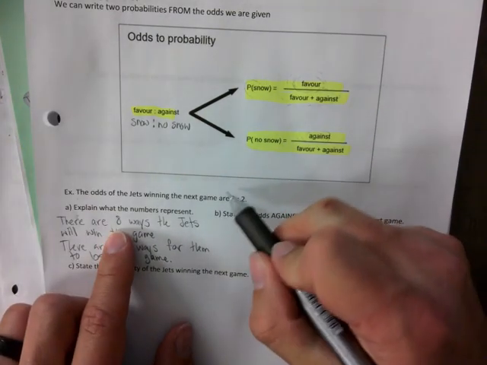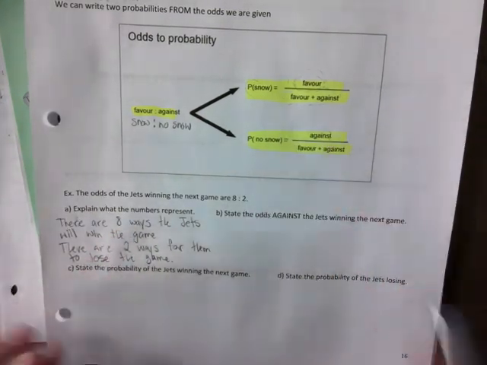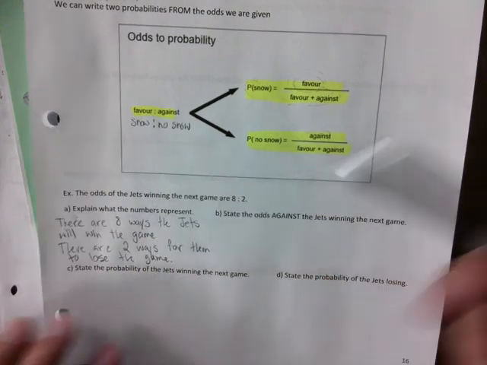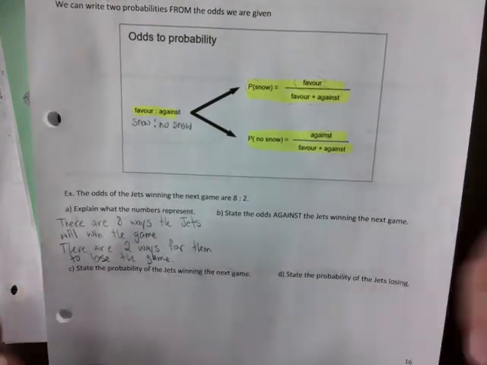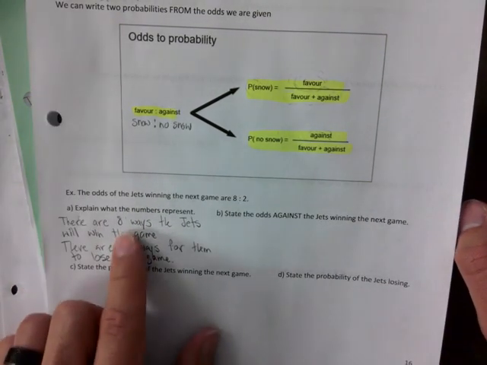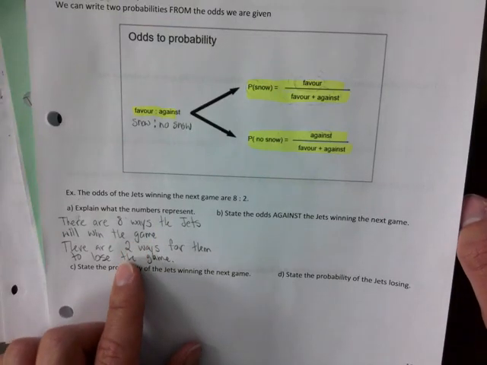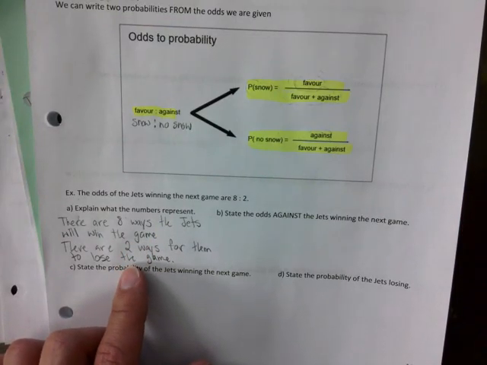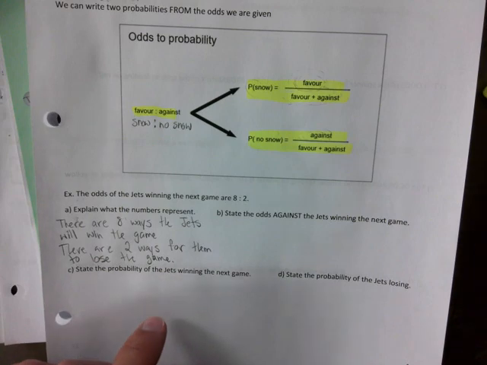The number in front is what's desired. In this case, we want the Jets to win the game. So the 8 corresponds to the Jets winning the game, and the 2 corresponds to the Jets losing the game.